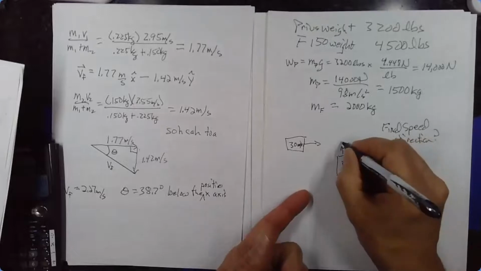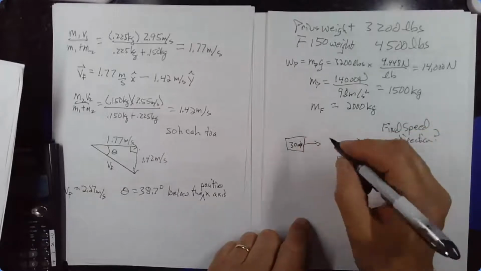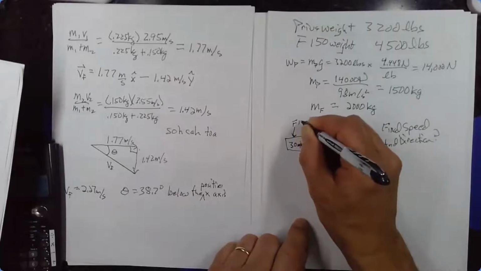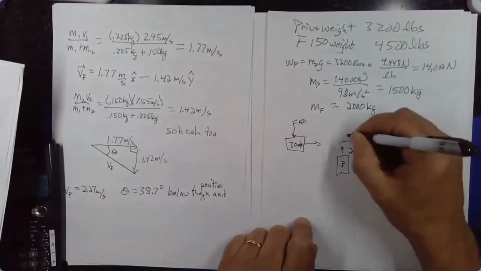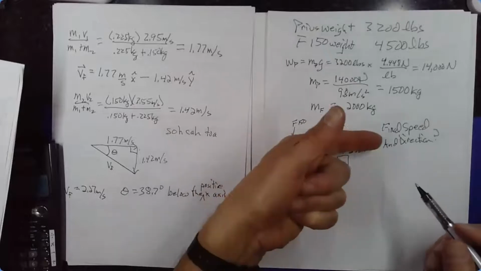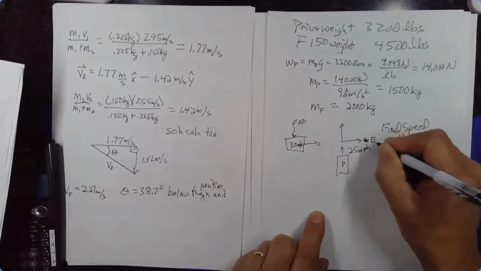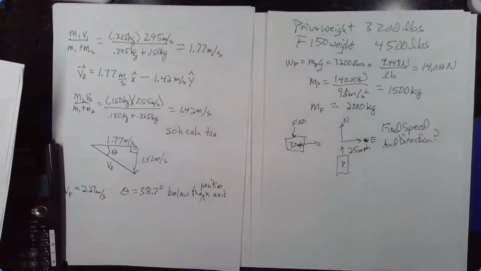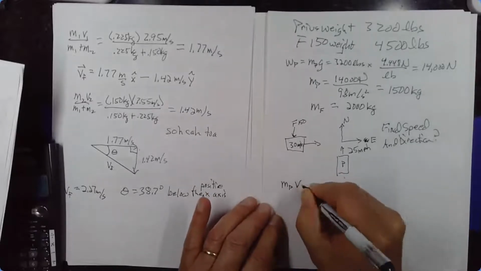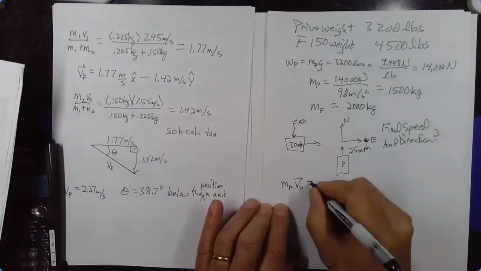Well, let's just let X point in the direction that the F-150 was going. Oh, I meant to put 30 miles. Anyway, this is the F-150 there. So that's the X direction, and just let Y be the direction of the Prius, or we could have called this east and this north. In fact, what if we do that? That won't hurt. East and this is north. So what we'll have is the mass of the Prius times the initial velocity of the Prius is going to equal, whoops, it's not going to equal anything.